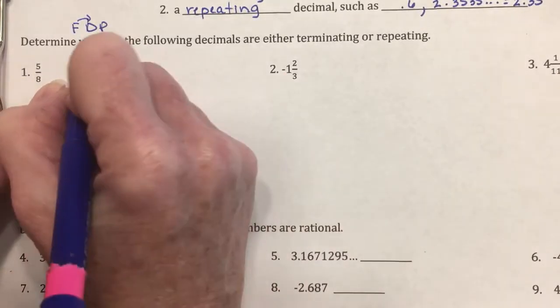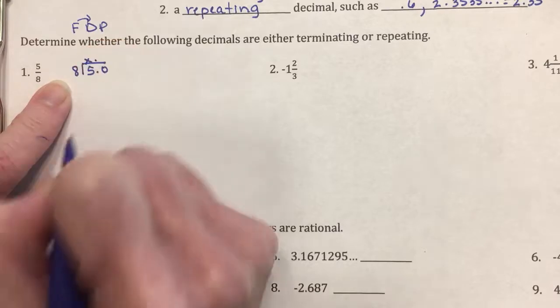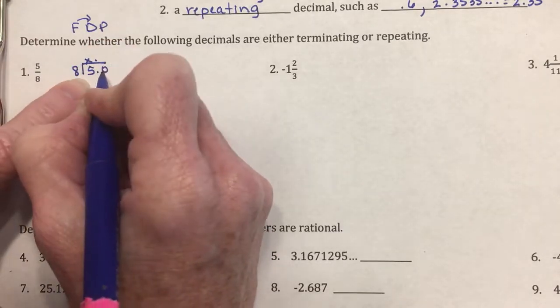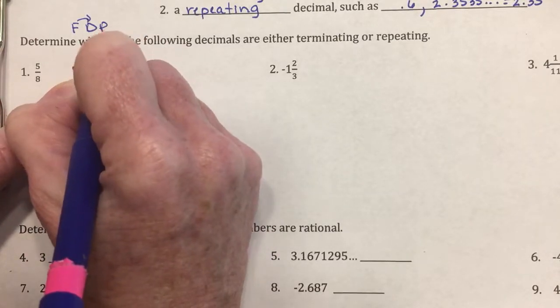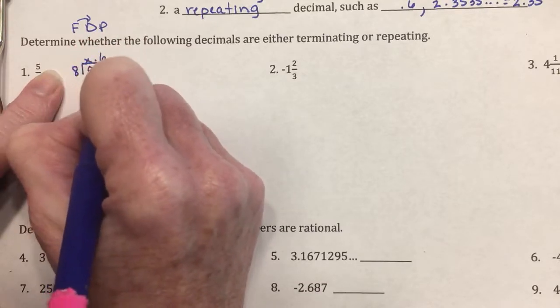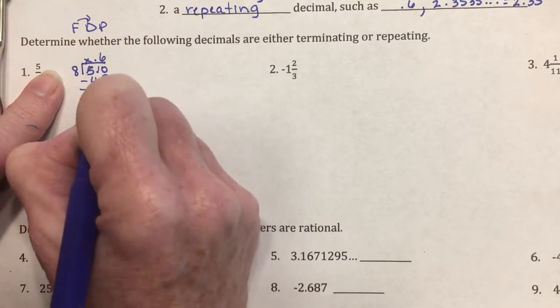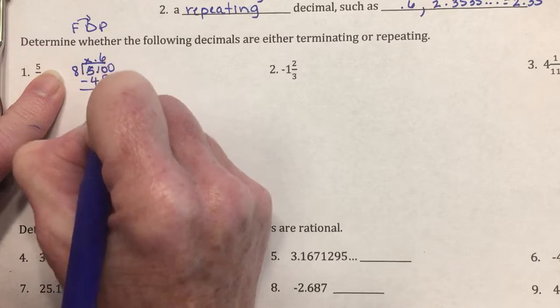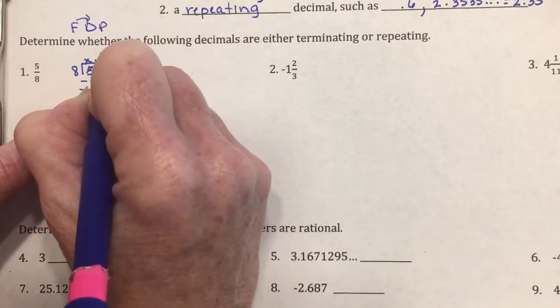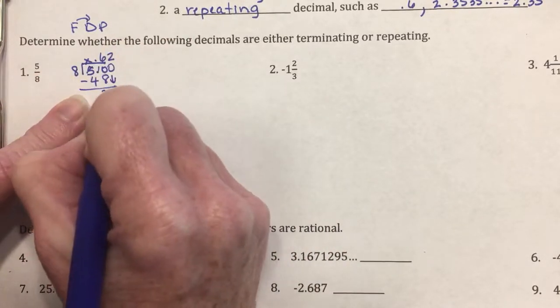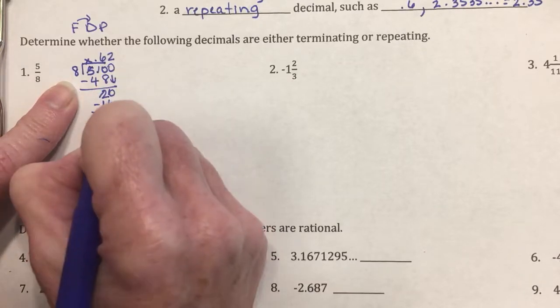Can't divide 8 into 5. Add your decimal and a 0, and 8 will go into 50, and I'll go 6 times. So 6 times 8 is 48. When I subtract, I'm going to get 2. And add another 0, bring it down. 8 will go into 20 2 times. 2 times 8 is 16. I'm going to subtract that and get 4.